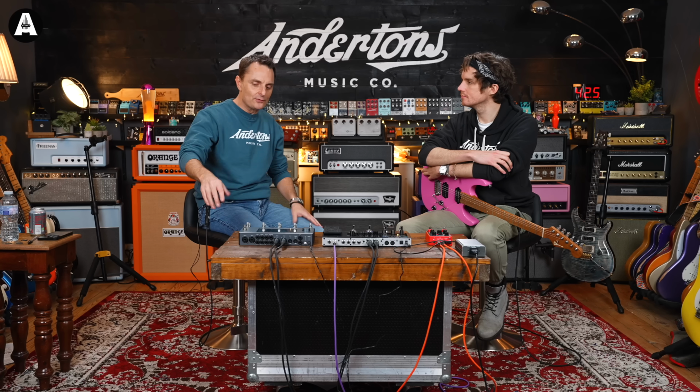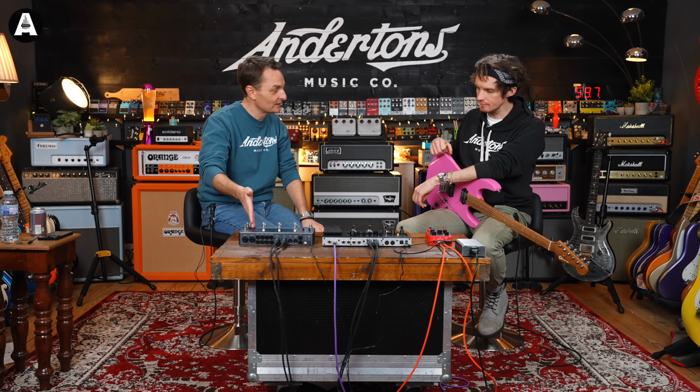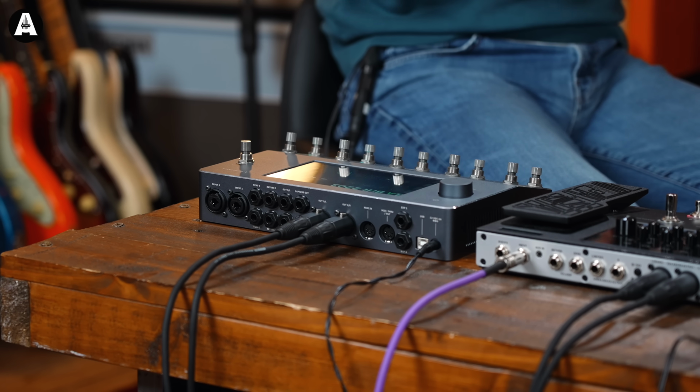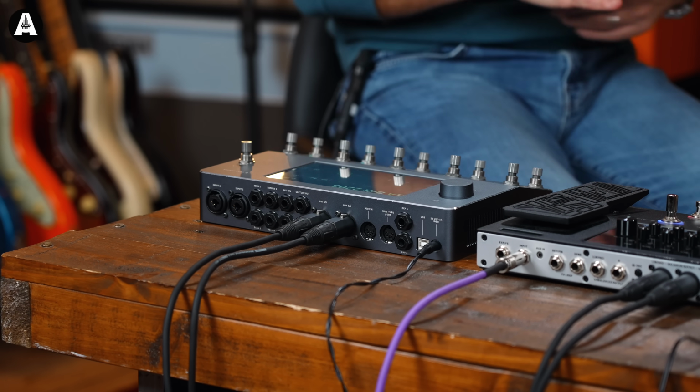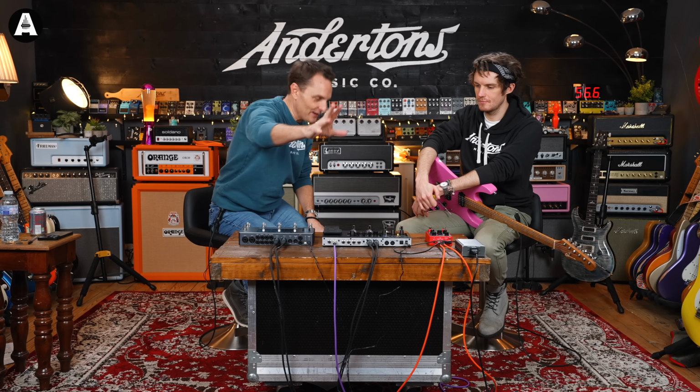Yeah, absolutely. You did also mention routing for gigs. Now, obviously, Quad Cortex is the most professional of the 3 units we've got here. It has the most sockets on the back. Can you just, in layman's terms, talk about what might be a more sophisticated routing setup than just the simple one which we've got here, which is guitar comes in, sound goes out? Sure, yeah. What would be more complicated than that?